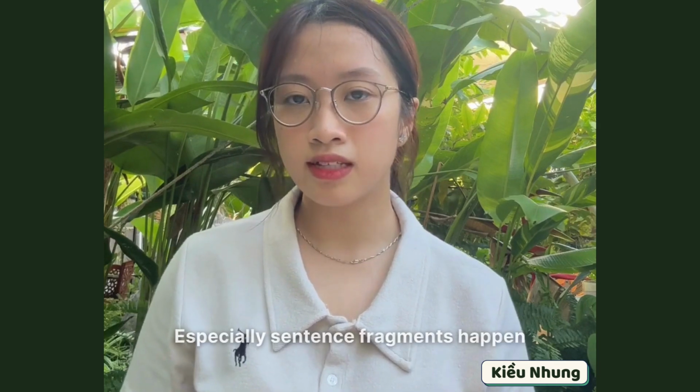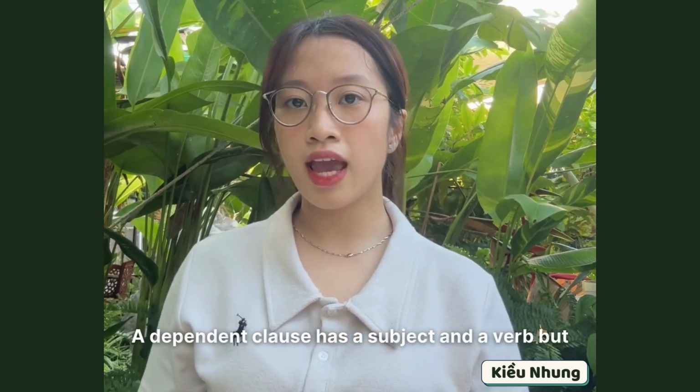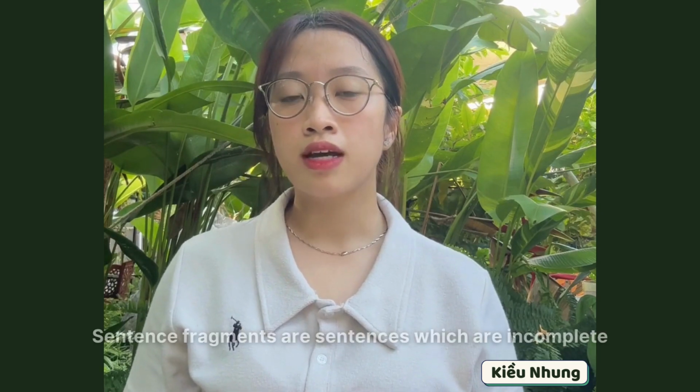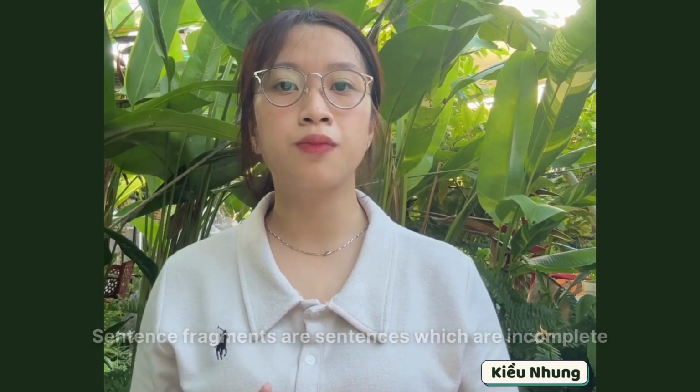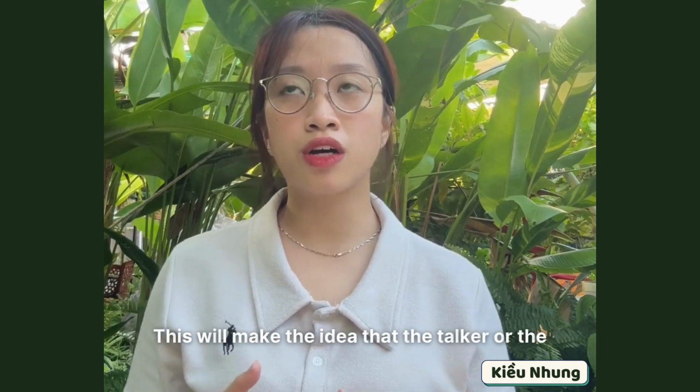How does it happen? Sentence fragments especially happen when a dependent clause is left by itself. A dependent clause has a subject and a verb but doesn't form a complete idea on its own. Sentence fragments are sentences which are incomplete by the talker or the writer. This will make the idea that the talker or the writer wants to express unclear.